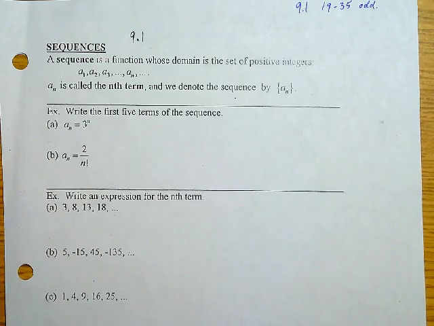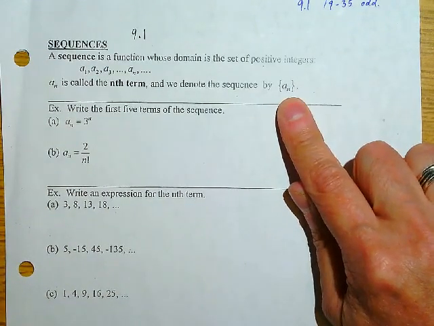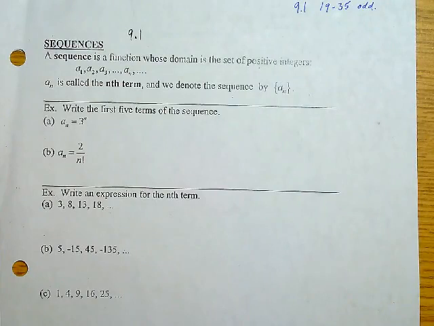Let's go ahead. A sequence, as you can read there, is a function whose domain is a set of positive integers. So a sub 1, a sub 2, a sub 3, where that sub is like a counting number. Okay, a sub n would be the nth term. And we're going to denote that with the brackets there. A sub n would be a sequence. This is different than a series, which we'll start the next lesson. But a sequence is just a set of numbers separated by a comma, and you're going to use that counting number to generate these.